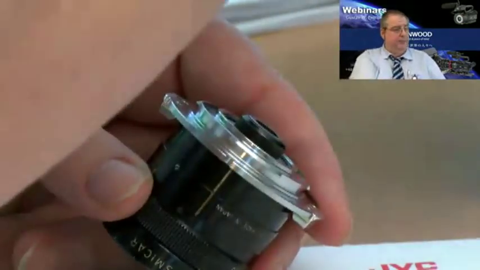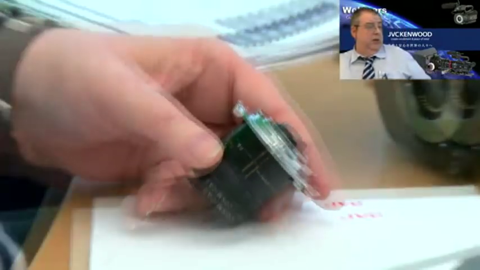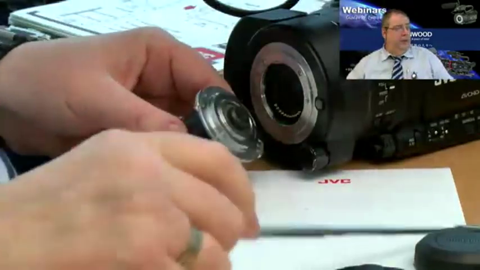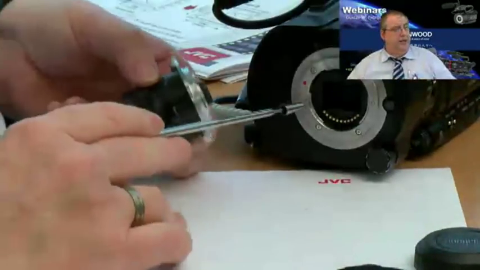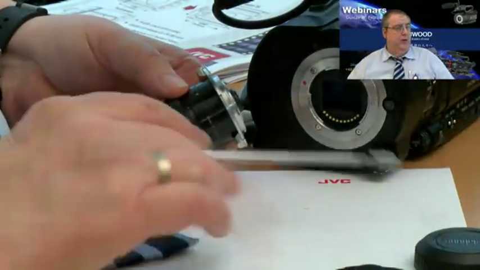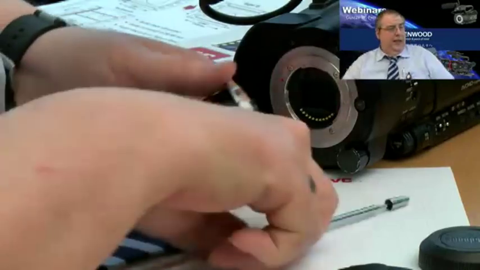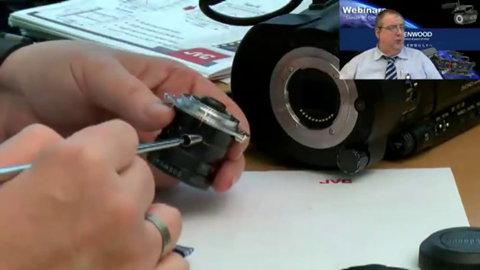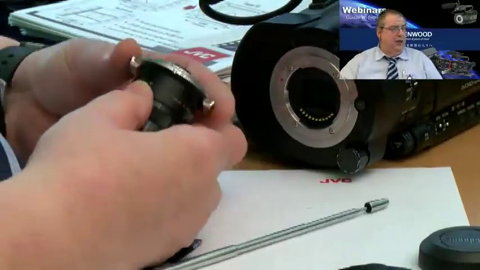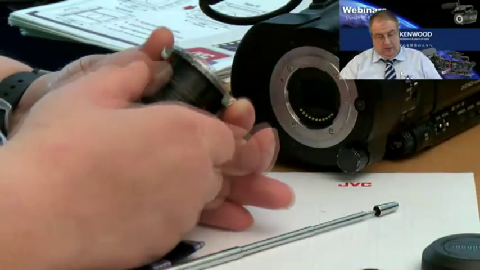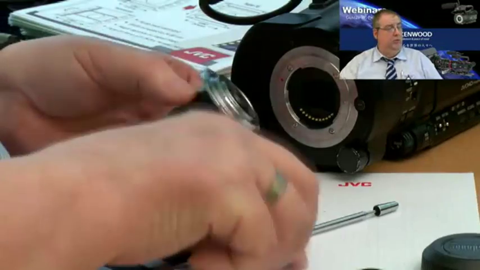If you do that, looking here at the camcorder, you may damage this surface. So be careful with what you're doing. You can use only a C-mount lens when the lens does not go further than this.